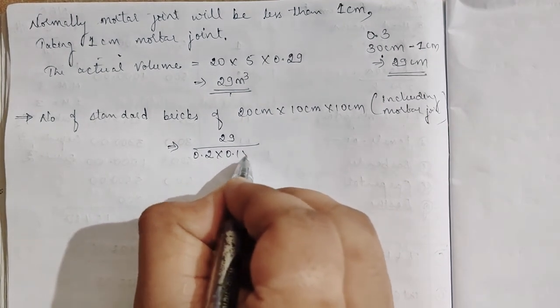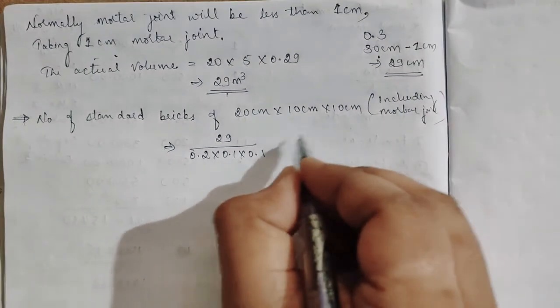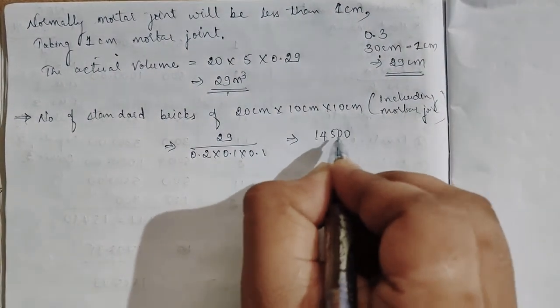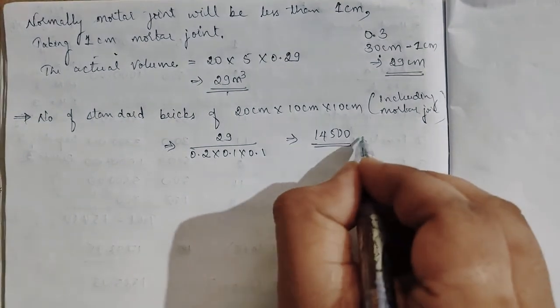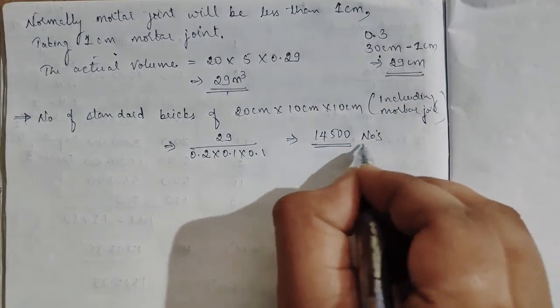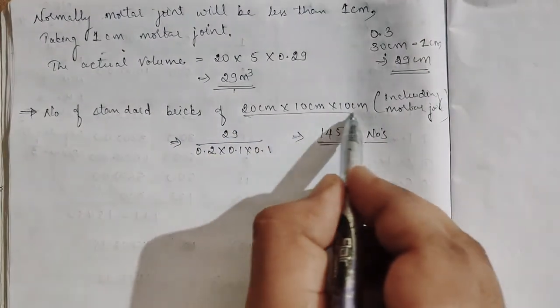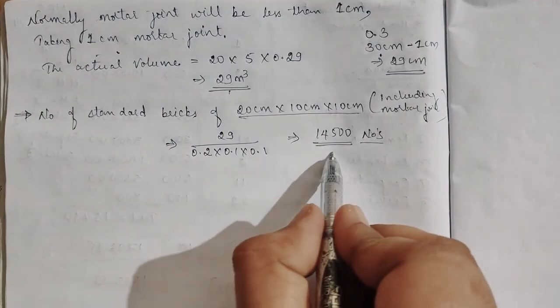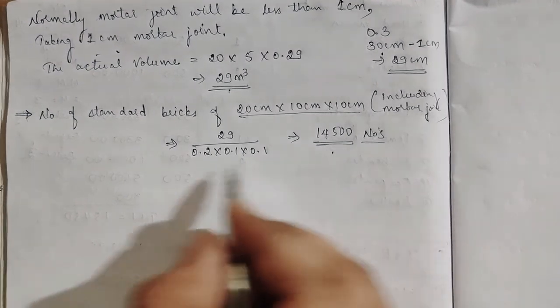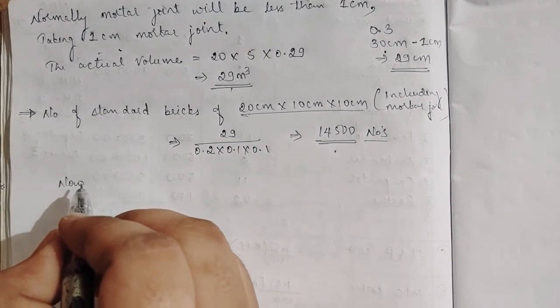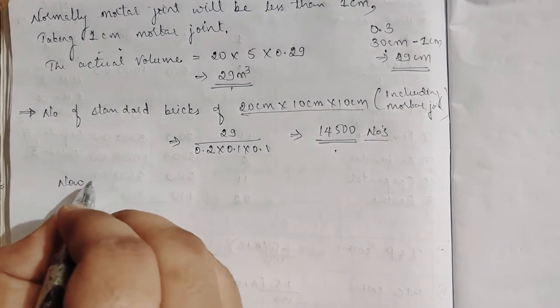So 0.2 into 0.1 into 0.1, that will be 14,500. What is this 14,500? Numbers. Number of standard bricks of 20 centimeter by 10 by 10 centimeter, I need 14,500 numbers. Now I got to know how many bricks I needed.